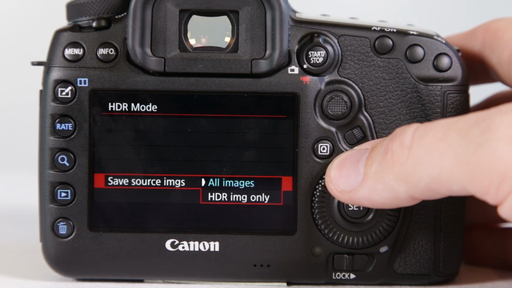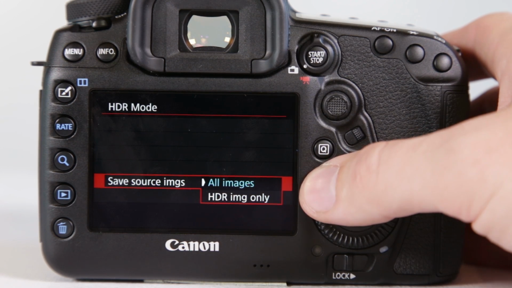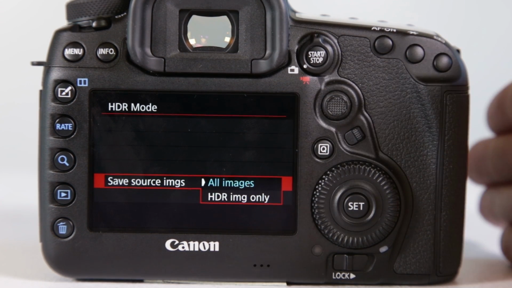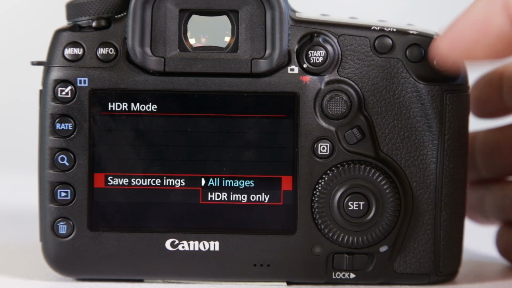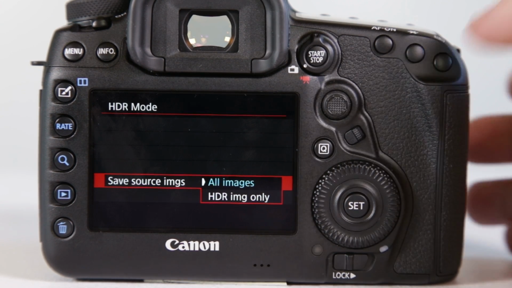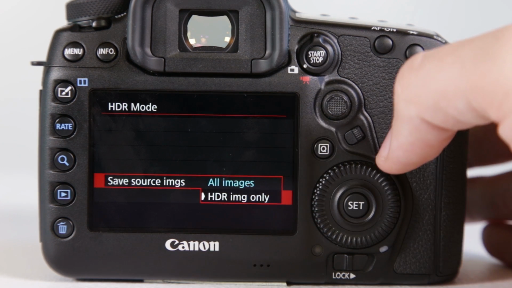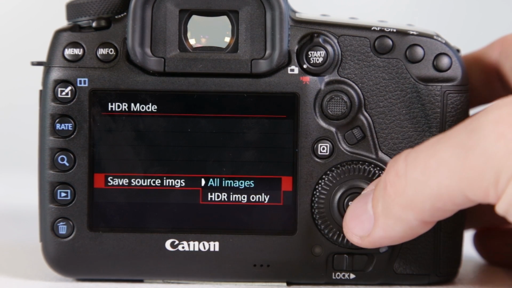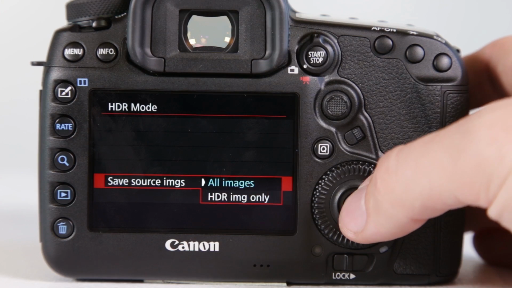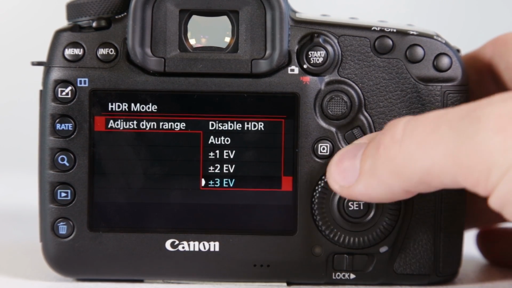Save source images, by default set to all images, where it'll save your initial exposure, your under and over exposure, and then the combined HDR. Or if you want to save space, you can set it to save the HDR image only if you don't want your original exposures or any of these subsequent pictures.